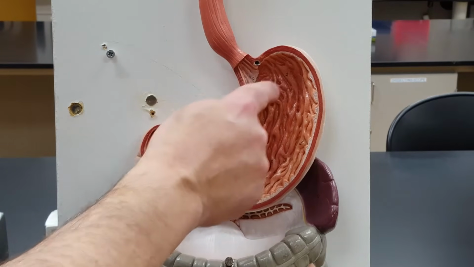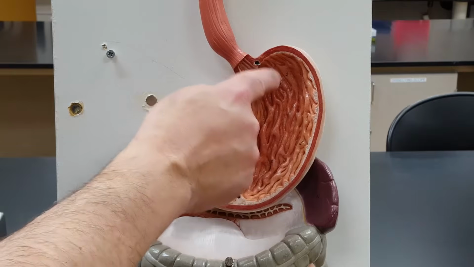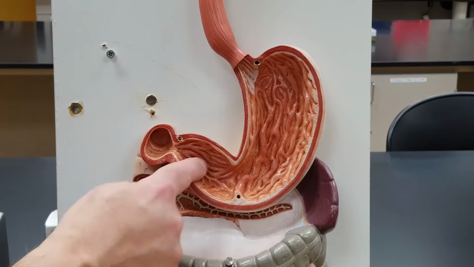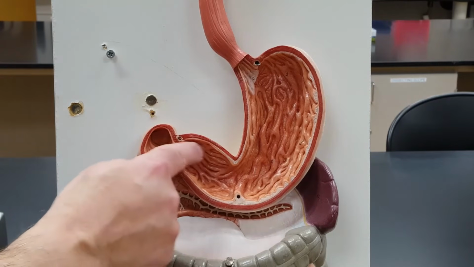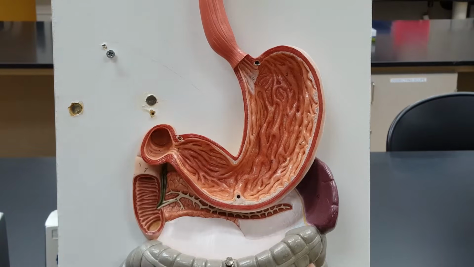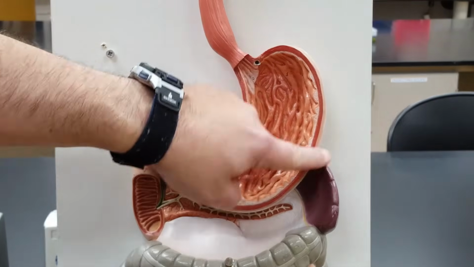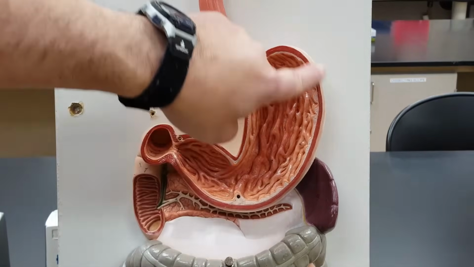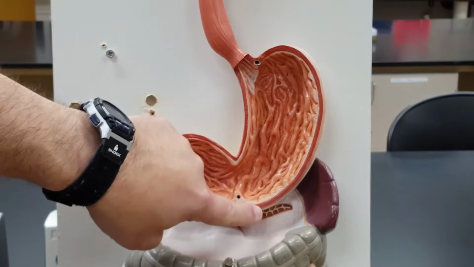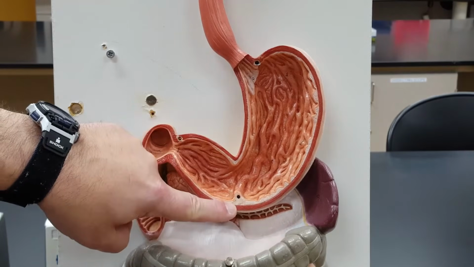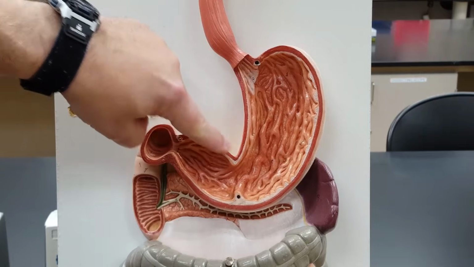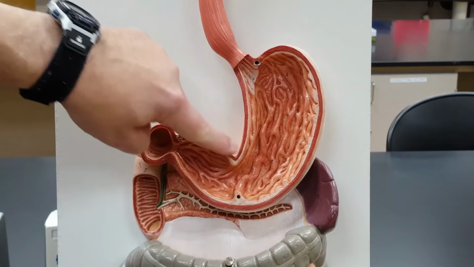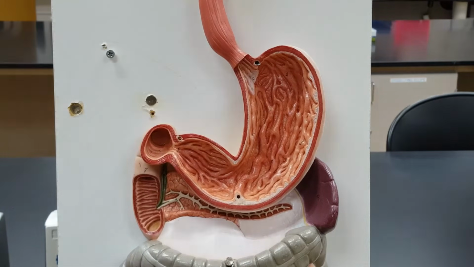Just right here, what's this region? The cardia. What's this region? The pyloric antrum. What is this structure? Not region. This is the greater curvature of the stomach. What's this structure? The lesser curvature of the stomach.